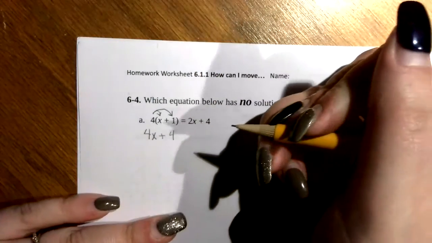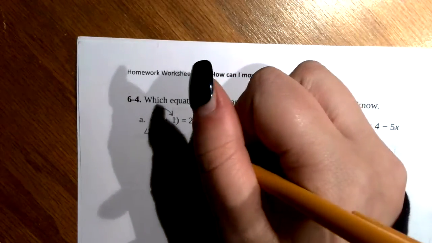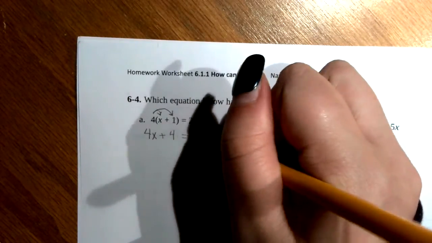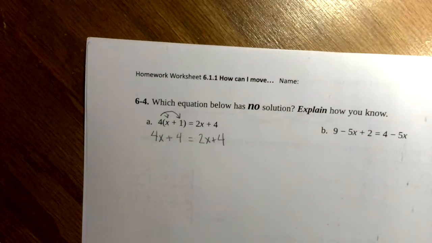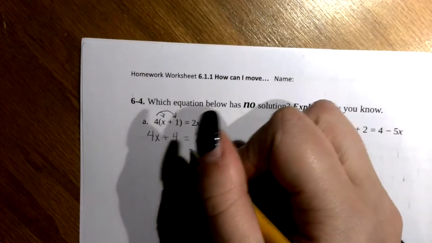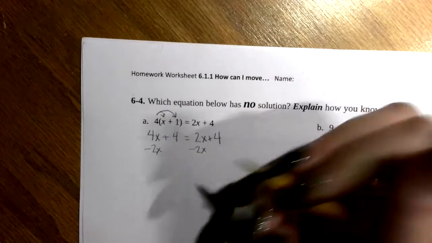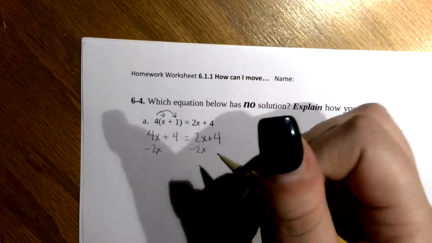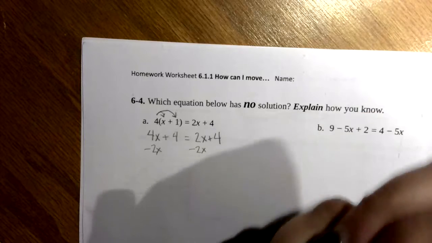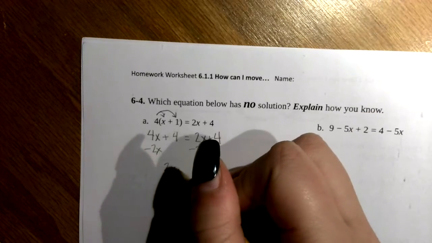How about 4 times 1 is 4? Yes, I do teach math, everybody. I got it. All right, 2x plus 4. Just like that. Now I'm trying to isolate my variables, so I need to get my variables together. I like having positive variables, so I'm going to subtract 2x on both sides. Otherwise, I would end up with negative 2x on this right side, and I would prefer positive. I like positive numbers. What can I say? All right, 4x minus 2x is 2x, plus 4.